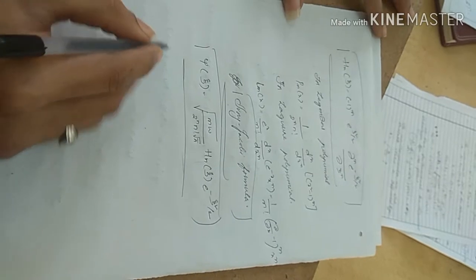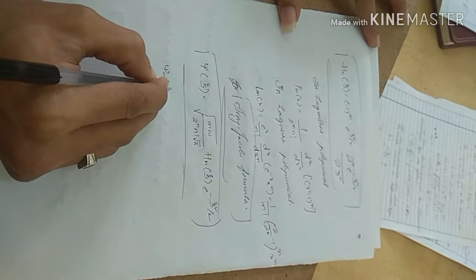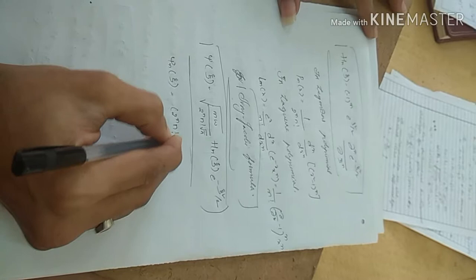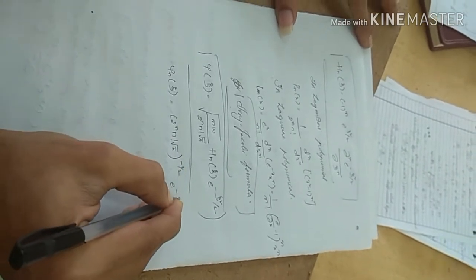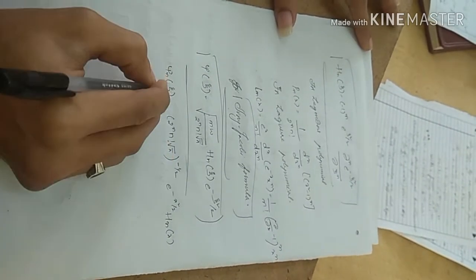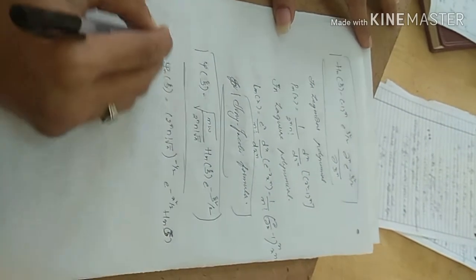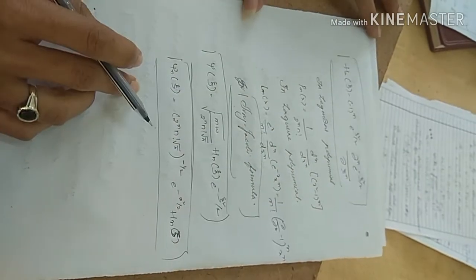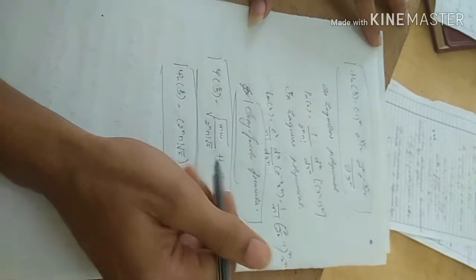Let me show you the relation between the wave function and the Hermite polynomial. This is the relation between the wave function and the Hermite polynomial.